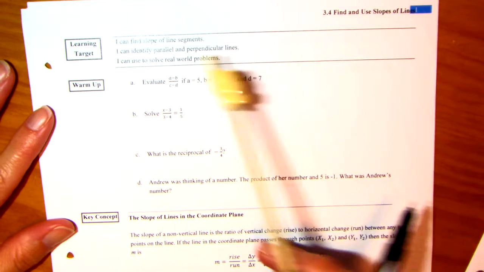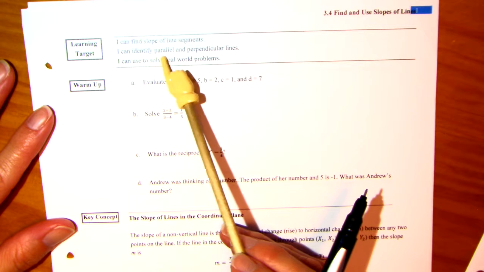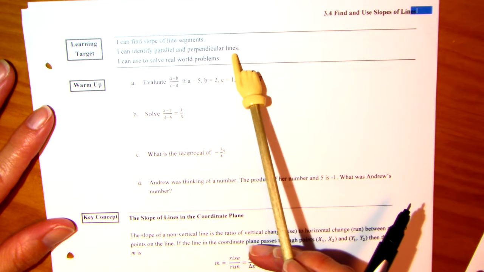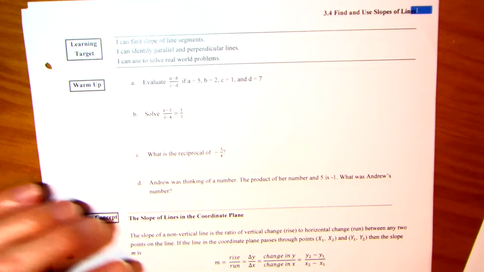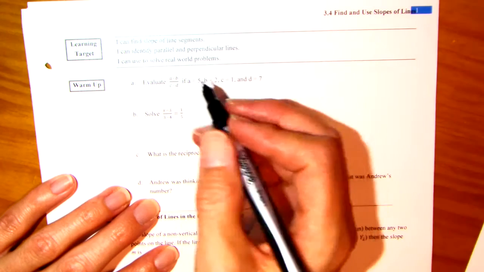Fast from the past. I can find the slope of line segments. I can identify parallel and perpendicular lines. And I can use this in the real world. Alright, so a little bit of a warm-up.